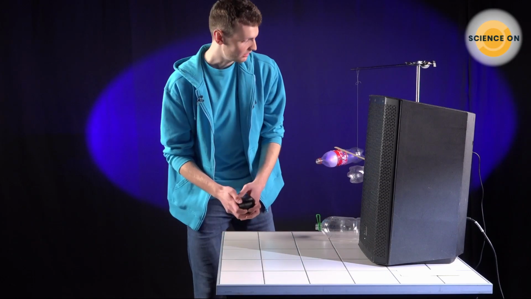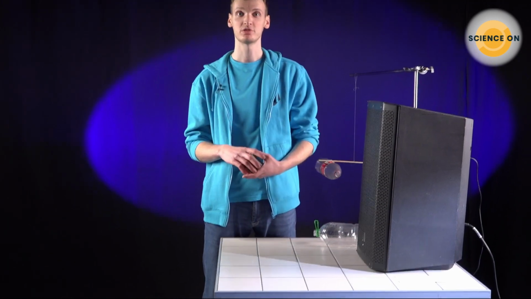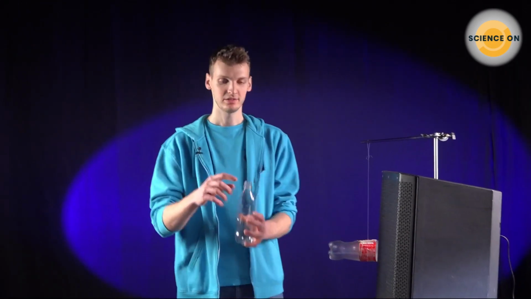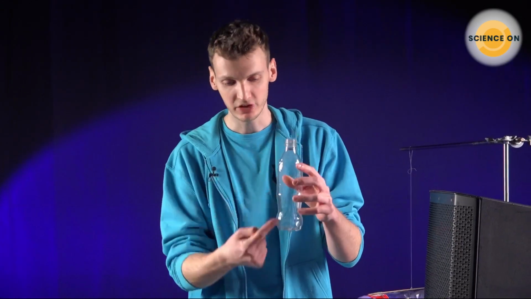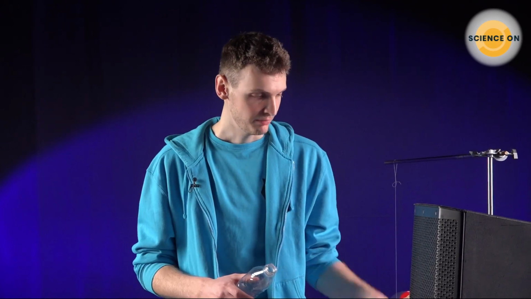Actually, the sound travels to the bottles too. And as it travels to the bottle, it makes its way through the neck. Then it travels down, bounces from the bottom, and travels back up. The parts where the spring was squished are called nodes. And the parts where the spring was spread apart are called antinodes.